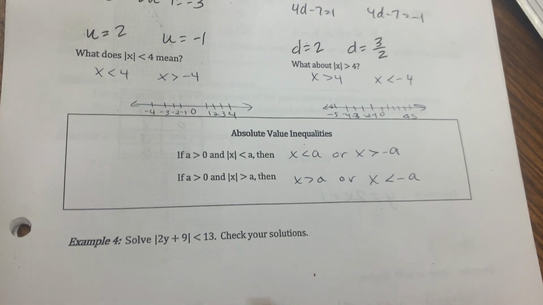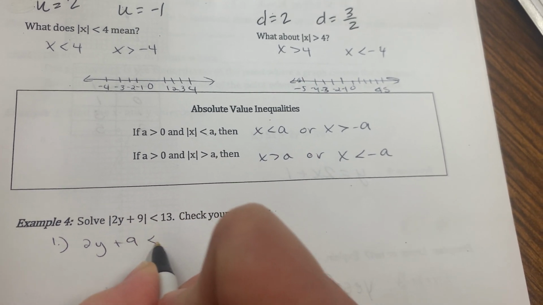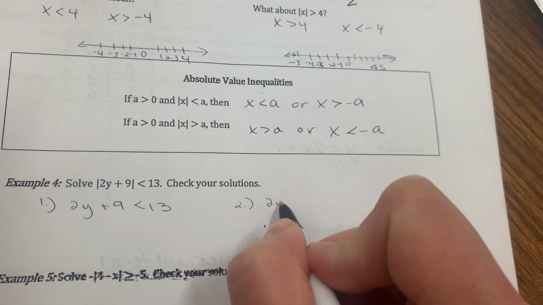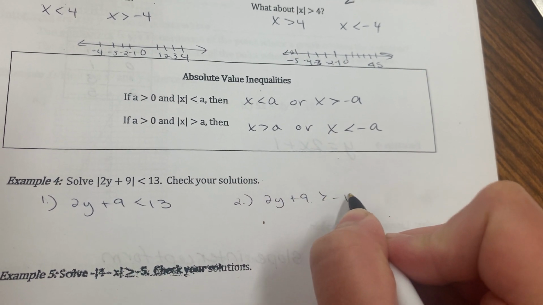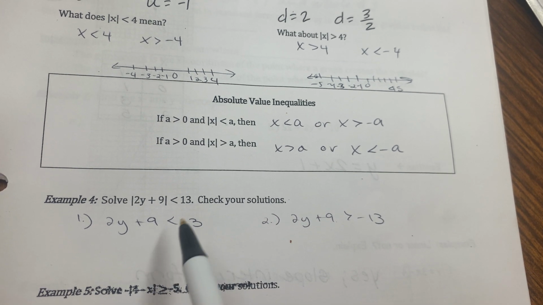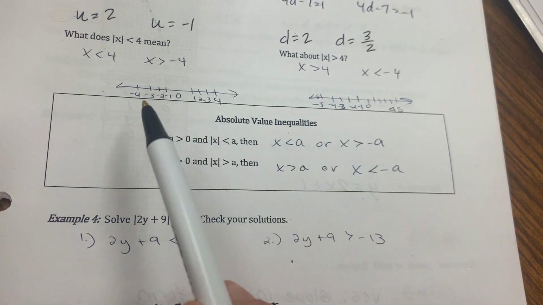So you set up your 2 equations just like you normally do. 2y plus 9 would be less than 13, but if you flip it the other way, your sign changes and you get 2y plus 9 is greater than negative 13. If you're like, I get how to do this, you just flip the sign and negate, but it's not making sense, rewind and go back up here.